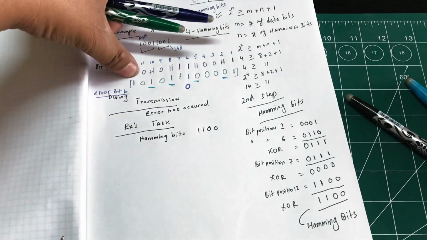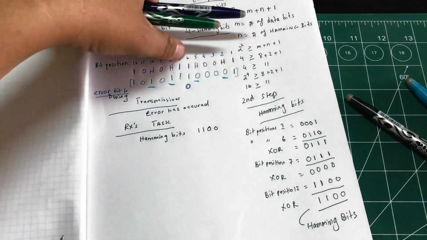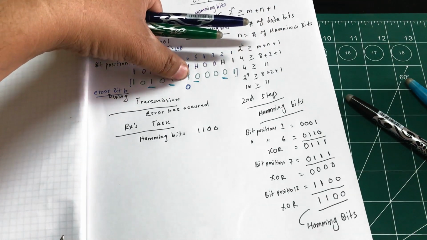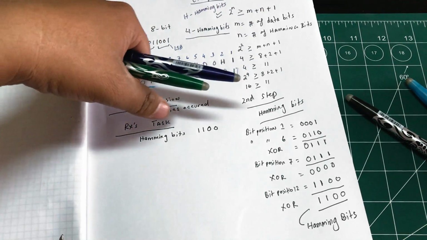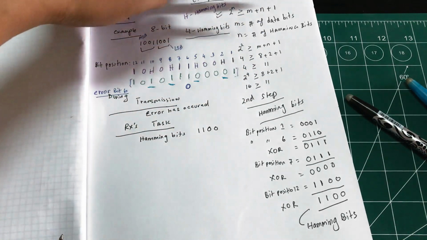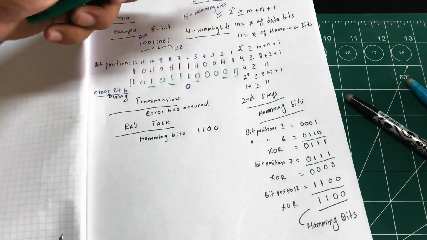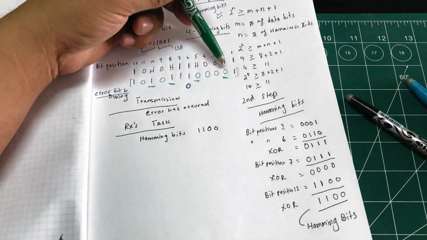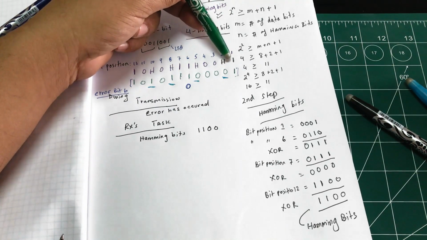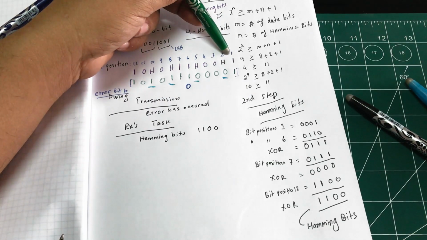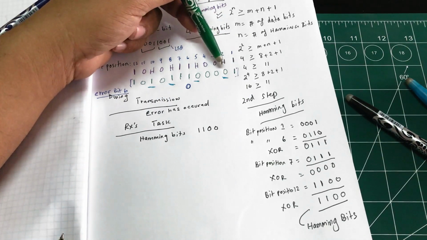This is what we transmitted, and during the transmission, bit number 6 got corrupted, and instead of getting 1, we got 0. The receiver will do the same thing that we did to generate the Hamming bits. Wherever a 1 has occurred, it takes that position and XORs these values.